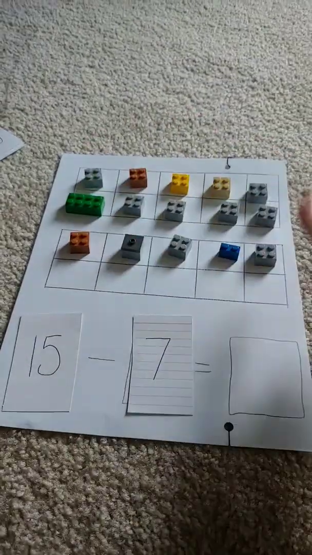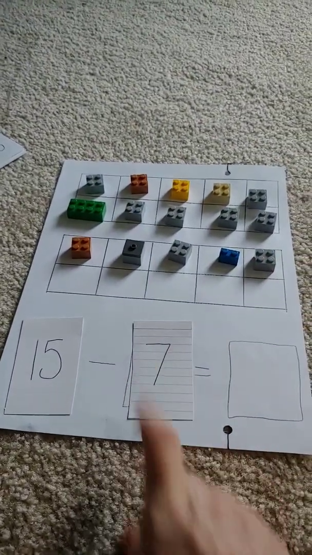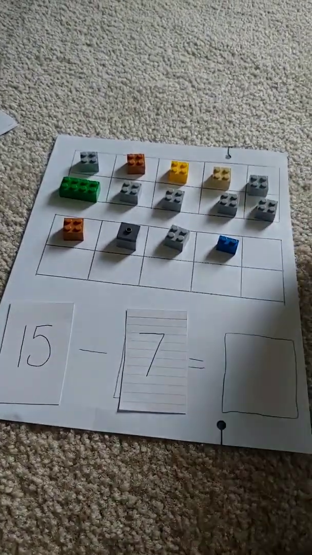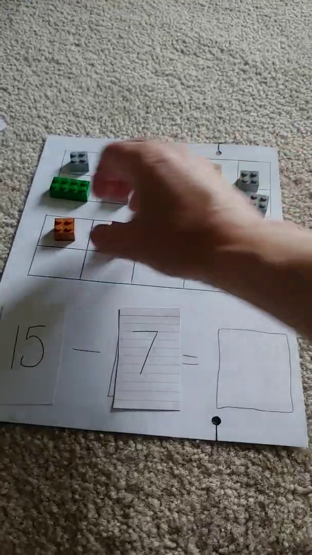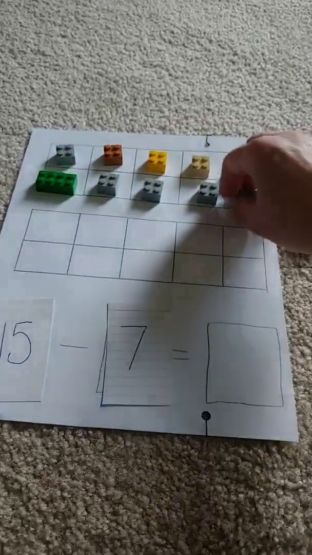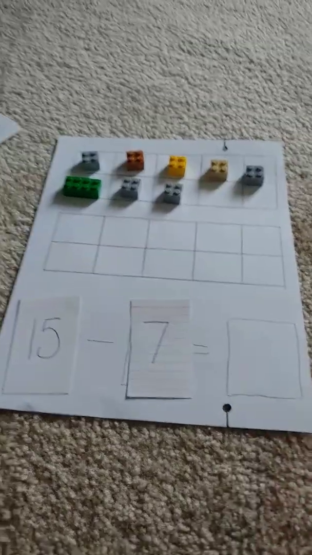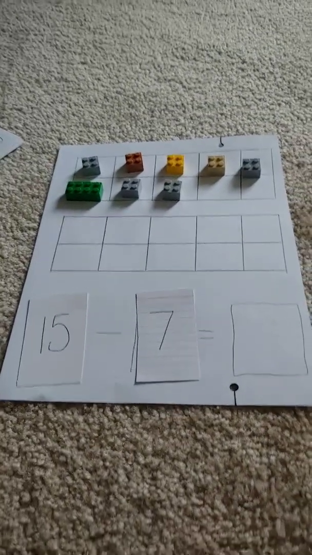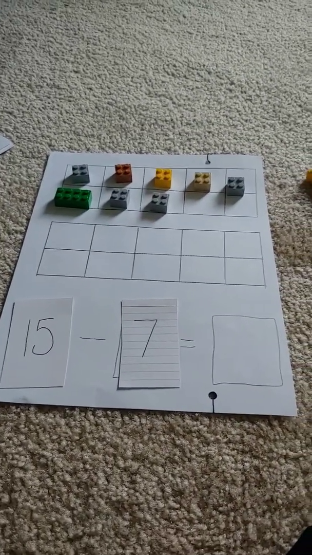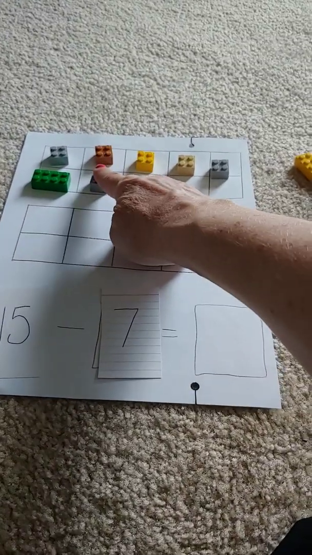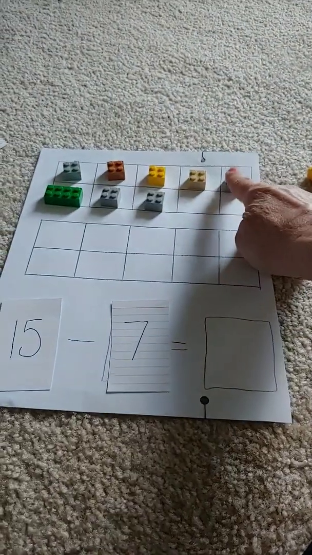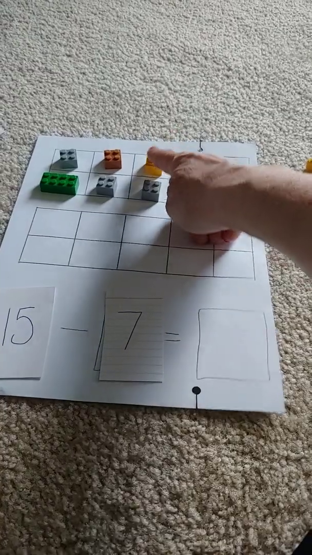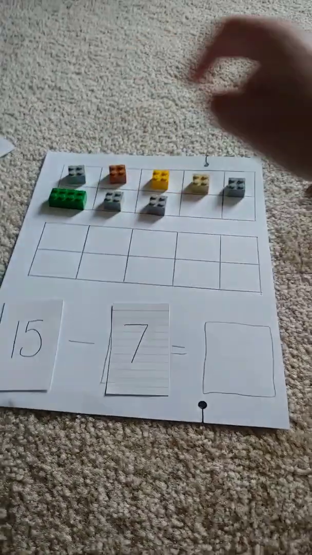So we're starting with 15, and we're going to take away 7. 1, 2, 3, 4, 5, 6, 7. Now we have to see how many we have left. 1, 2, 3, 4, 5, 6, 7, 8.